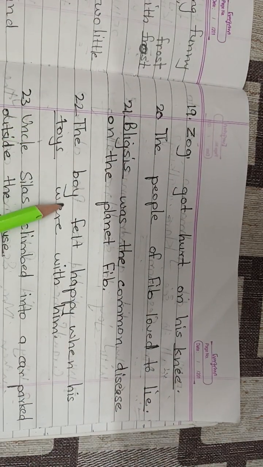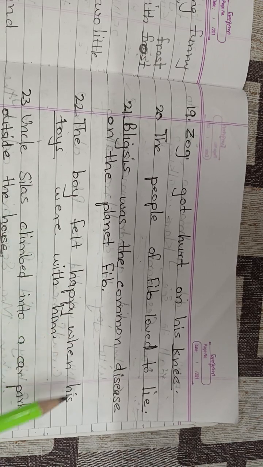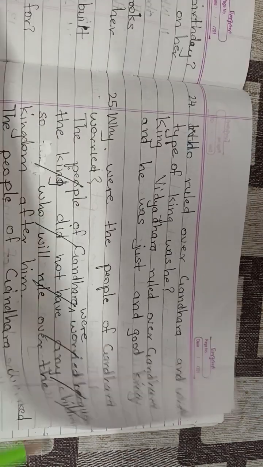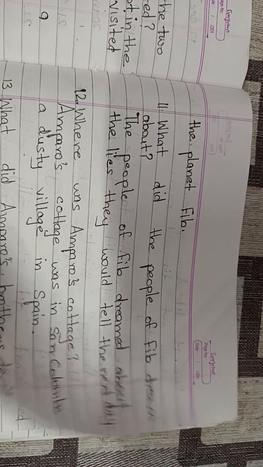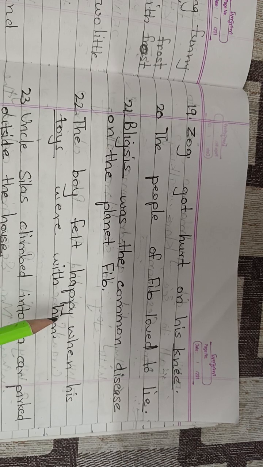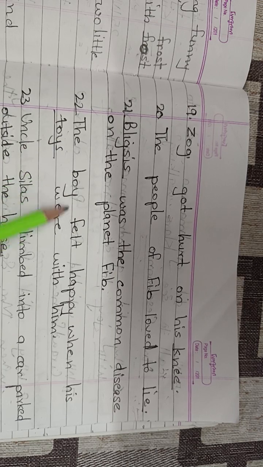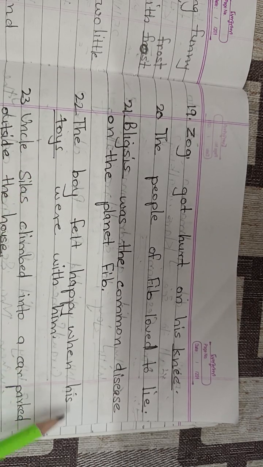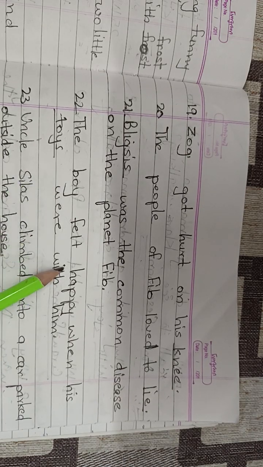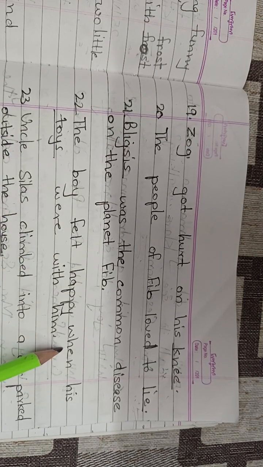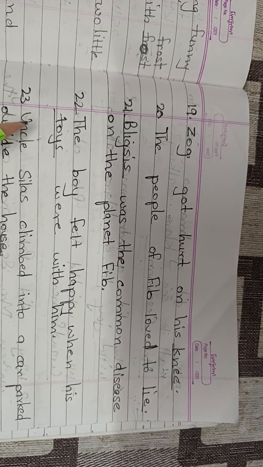Number 22. The boy felt happy. This is also from the same lesson I have told you earlier, the land of counterpane. This is from the poem. The boy was very sick, and children, when you are sick, you have to lie in bed, right? Your parents compel you to lie in bed, and how do you feel? You feel very sad, and when you have toys with you, you feel happy. So he was also a small boy, and what happened to him? He was very sick. He was lying in bed, and how did he feel? He felt happy when his toys were with him. What is the answer? Toys. So the boy felt happy when his toys were with him. So the answer is toys.